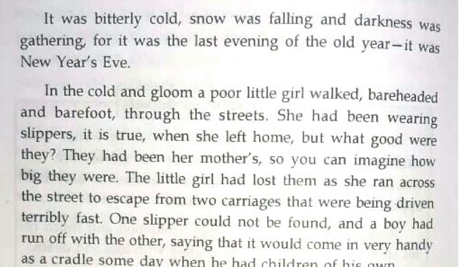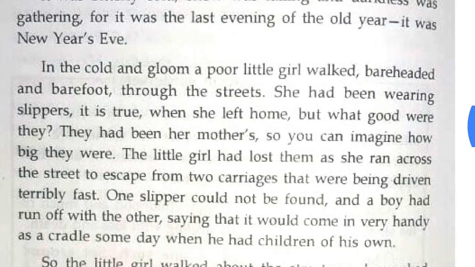In the snowy streets, she is walking without any shoes. She had been wearing slippers, it is true, when she left home. But what good were they? They had been her mother's. So you can imagine how big they were. Now, for a small girl, if she wears her mother's slippers, naturally they will not fit. They were loose, they were much bigger.